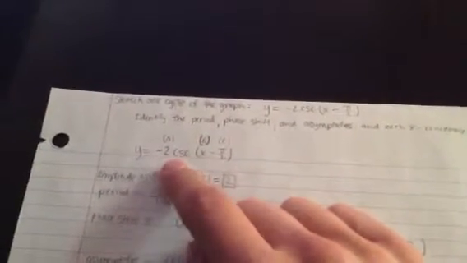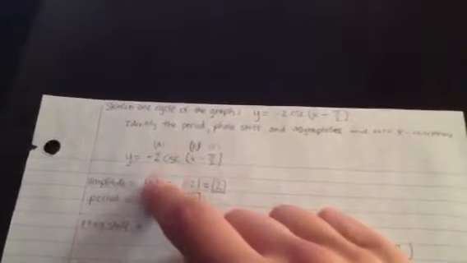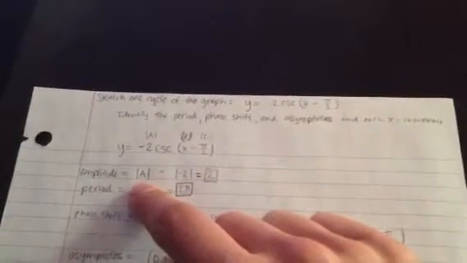So the amplitude is simply just the number in front of the cosecant right here. So this says negative 2, and you take the absolute value of that number. So the absolute value of negative 2 is 2, and that's the distance away from 0.